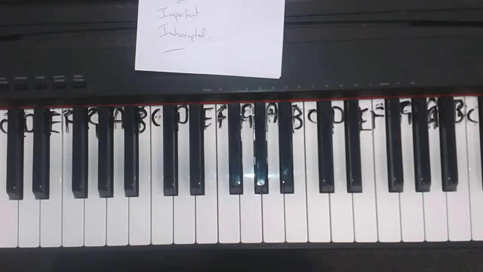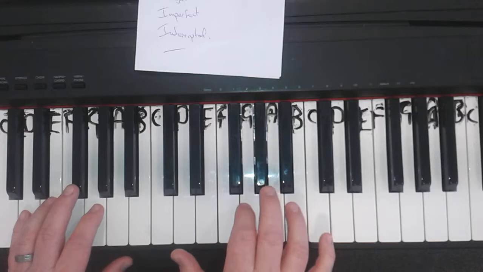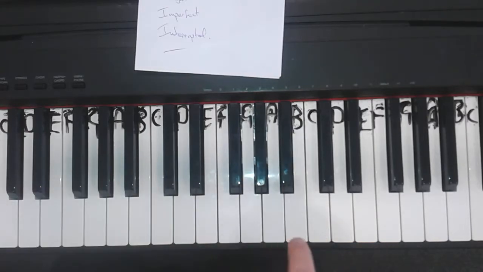In my example, I'm going to use chord 5 of G, B and D, but with the leading note at the top going to the tonic. So here is my example of the perfect cadence.